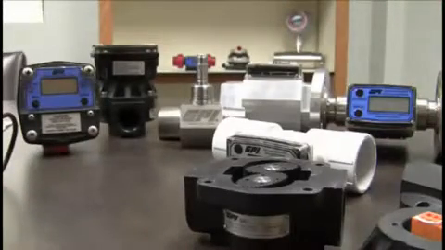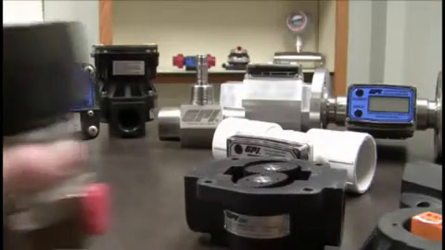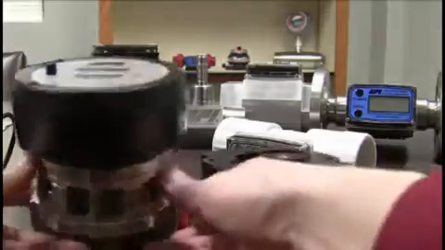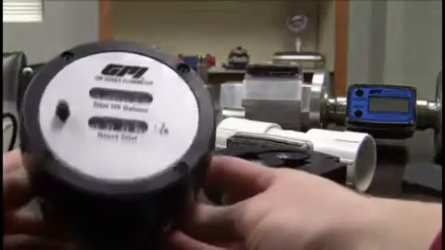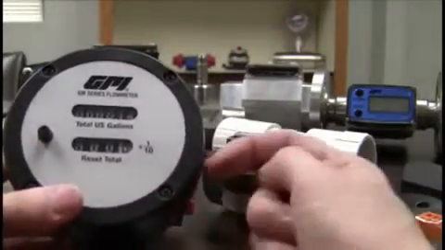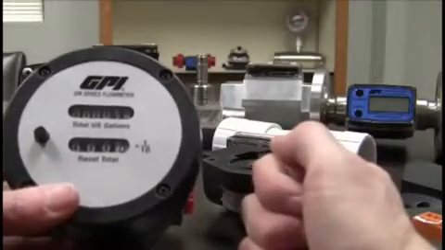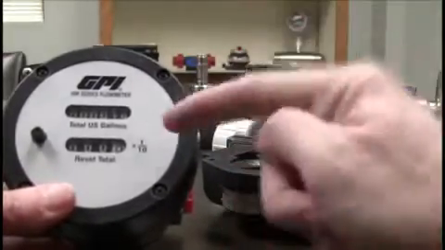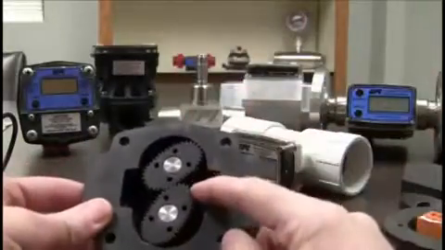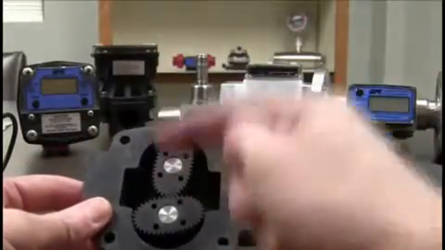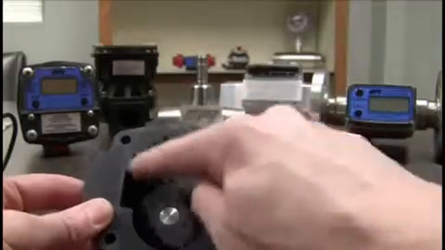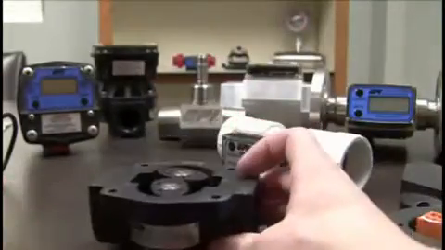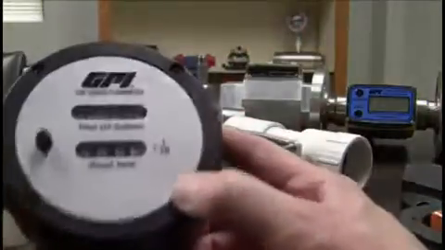Now, there's one other oval gear meter we've got. It's a mechanical one. Got this one here. Works basically the same way. You've got mechanical, so there's no electricity, no batteries, no nothing there. It's just wheels turning, and the wheels, of course, are connected to the rotor again, except there's a shaft that comes up through the center. As this spins, the shaft spins, which then actually turns the numbers.